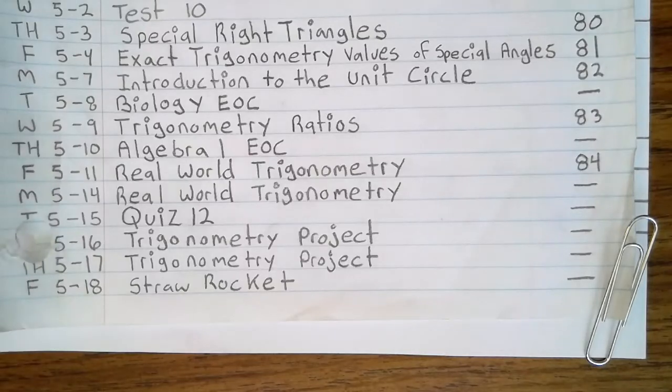Okay, Wildcats. Today you're looking at Friday, May 11th, Real World Trigonometry on page 84.